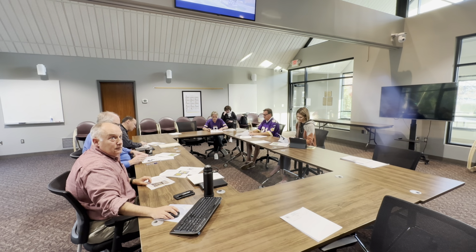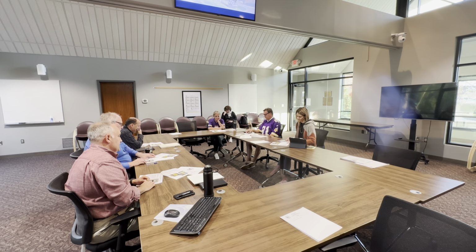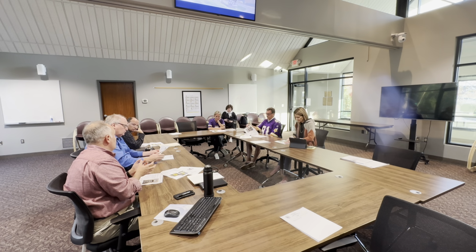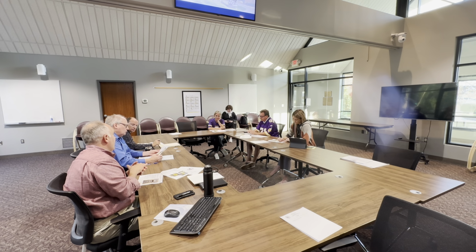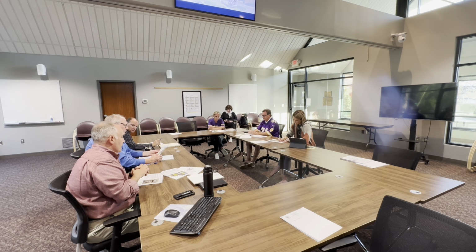But the next one's the wellhead protection plan for water. This is not really a capital project, but it's a project that potentially costs enough that I track it and similar planning projects on the capital improvement plan, so we have visibility of them because we do pay for them out of those funds.